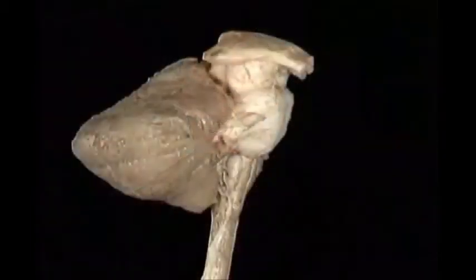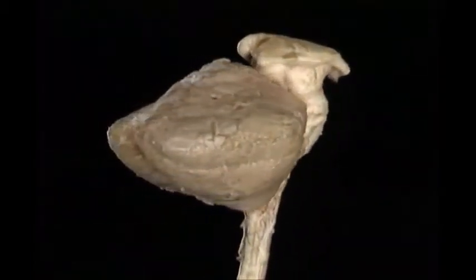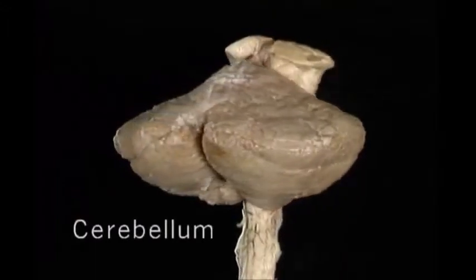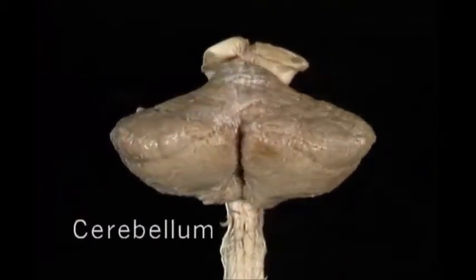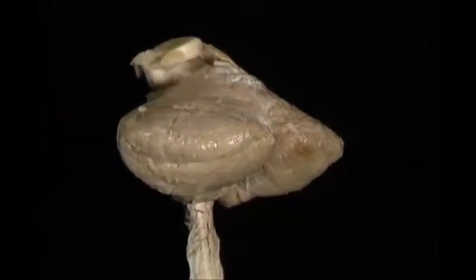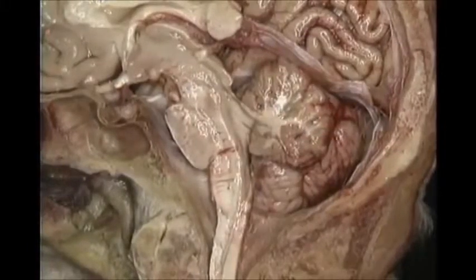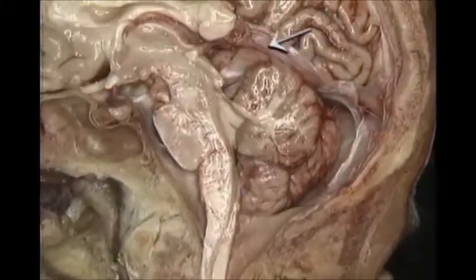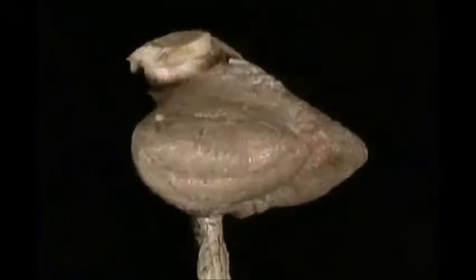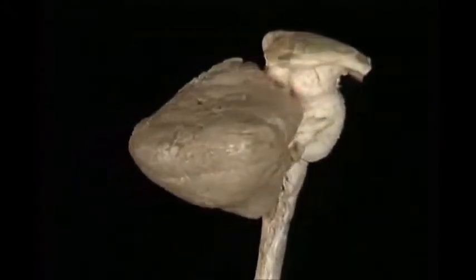Now that we've looked at the brainstem, we'll move on to look at the cerebellum. Here are the brainstem and the cerebellum together. The main functions of the cerebellum have to do with balance, motor coordination, and the control and monitoring of intentional movements. The cerebellum occupies most of the posterior cranial fossa. The tentorium is just above it. To see the cerebellum better, we'll look at it by itself.